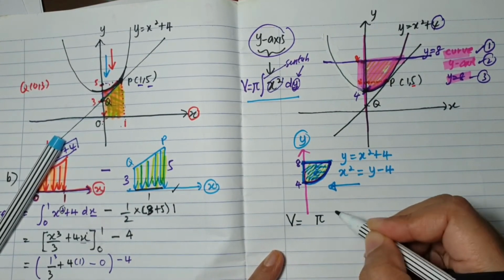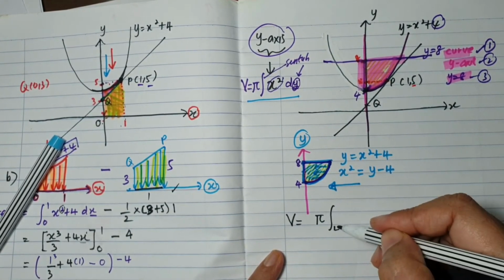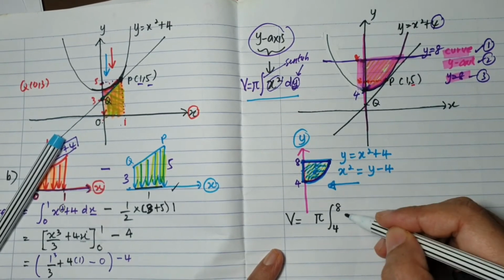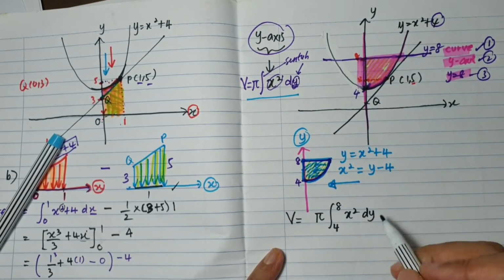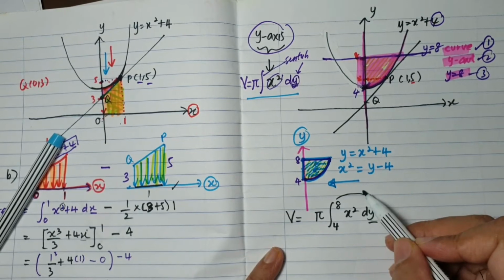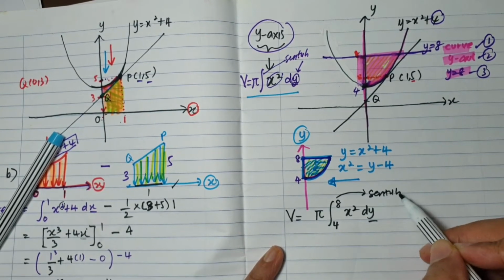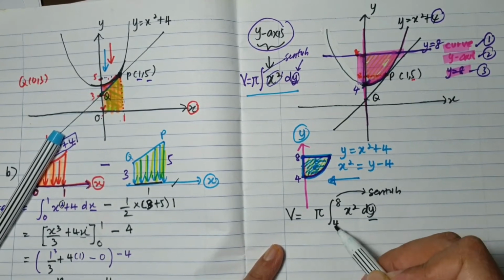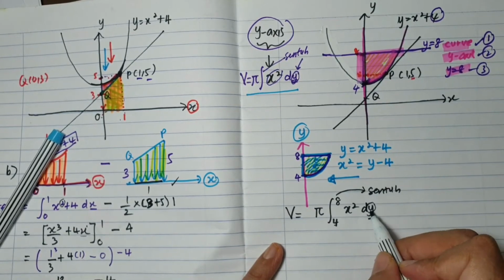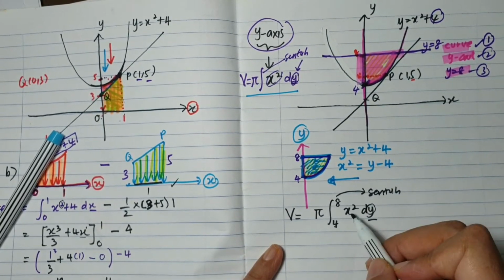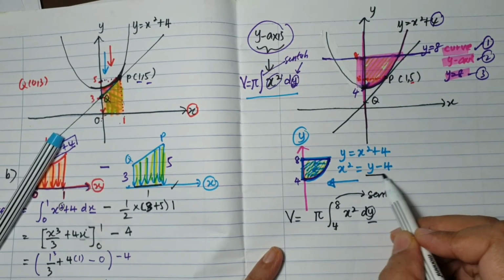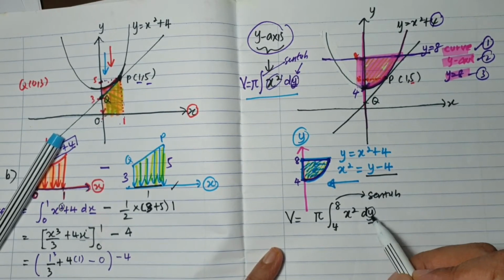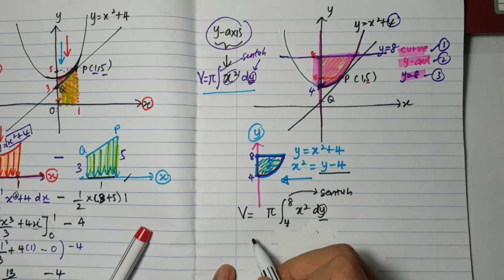Always use this formula: pi, integral from 4 to 8, x squared as your subject, dy. Why dy? Because remember, the function is in terms of y once you make x squared the subject.